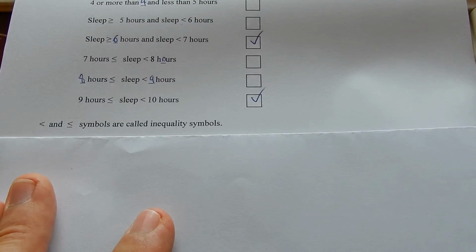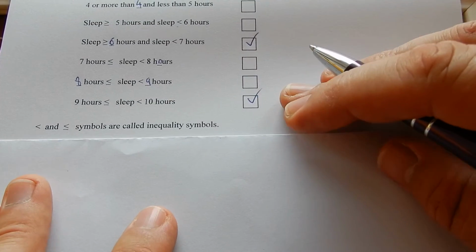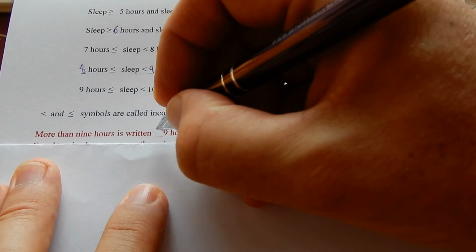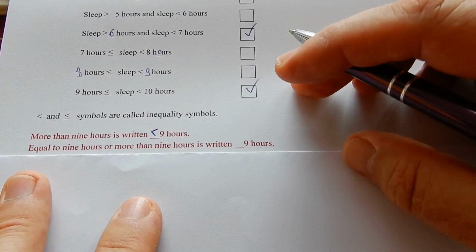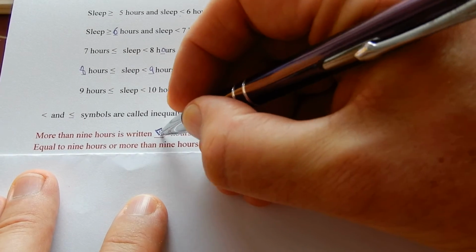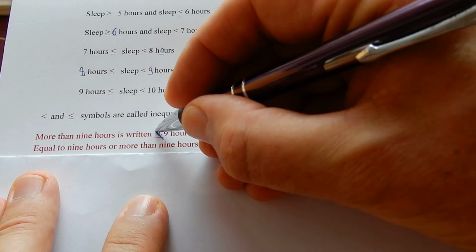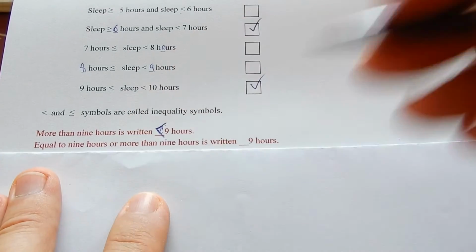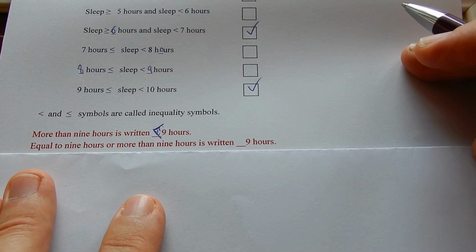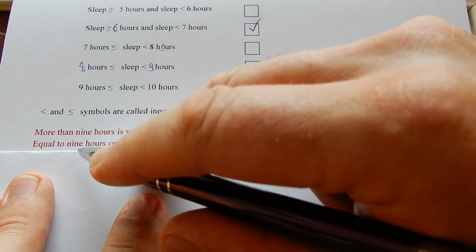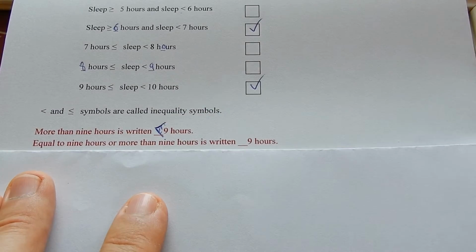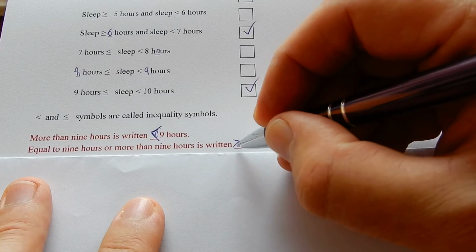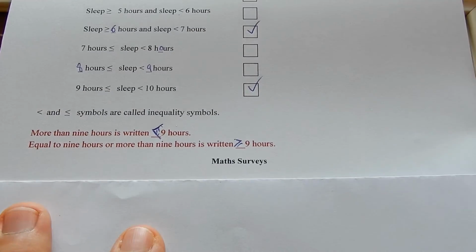The more than and the more than or equal symbols are called inequality symbols. More than 9 hours is written like this. The alligator eats the bigger number. So there's the teeth on the alligator. Alligator eats the bigger number, because alligators eat big things. They like lots of meat. Equal to 9 hours. Or more than 9 hours is written like this: more than 9 hours or equal to. Yeah, there we go.